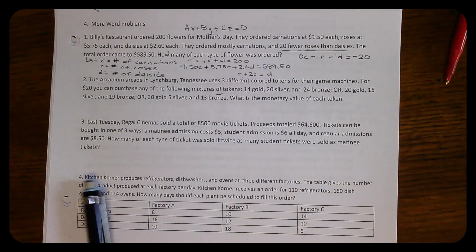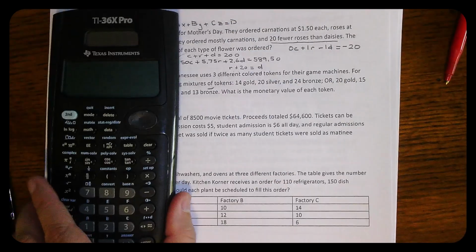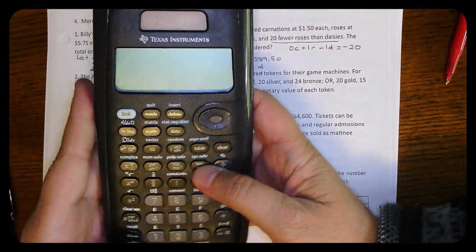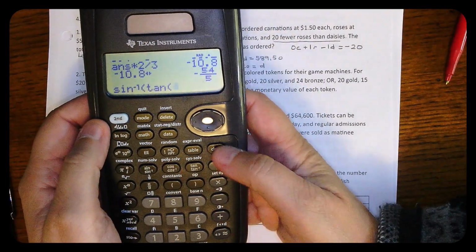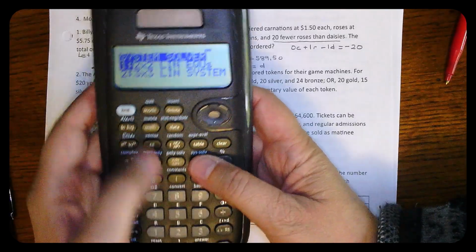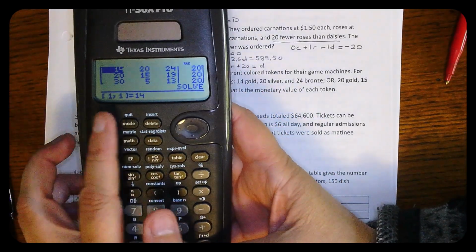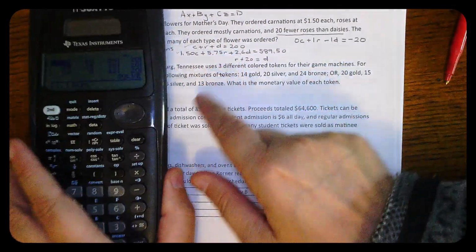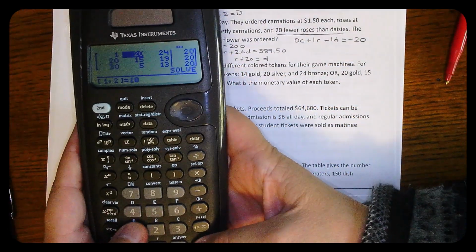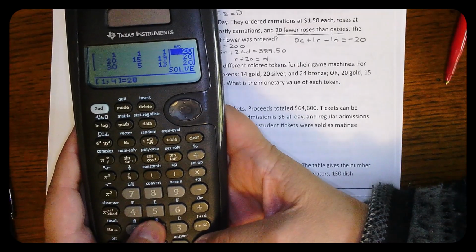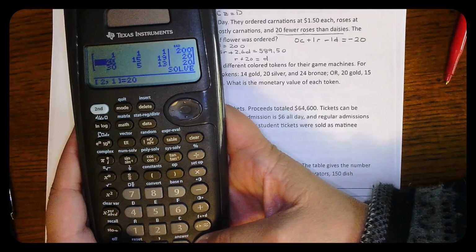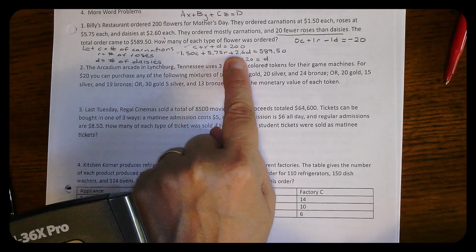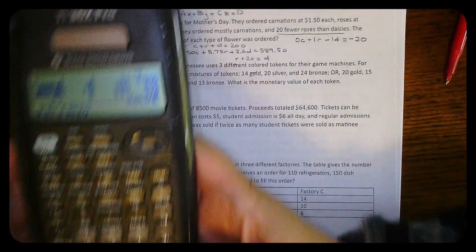So now I can pick up my calculator. So I can say system solver and number 2. And then I'm just going to type over these. My first coefficients are 1, 1, 1 and 200. So 1, enter, 1, enter, 1, enter, 200, enter. Second row would be 1.5, 5.75, 2.6, and 589.5.